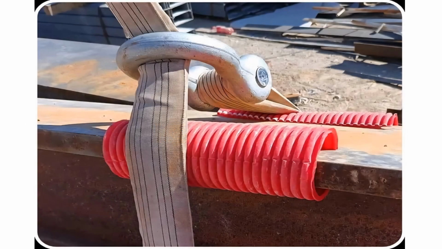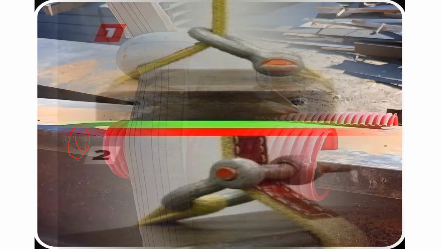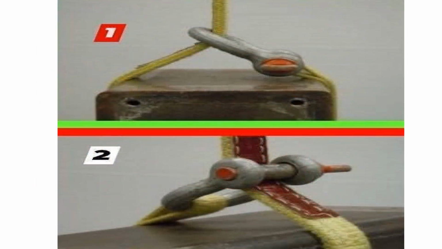You see the image. Why is this sling used with the bow shackle? The area you see, that plate here, the corner, has some sharp edges. So we use a sleeve or some packing to protect the web sling. This is the way we have to use the web sling. So always follow this.